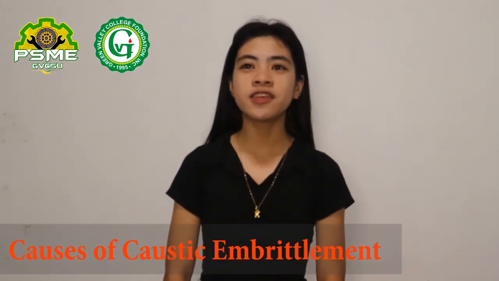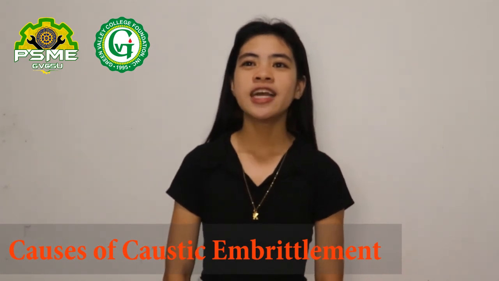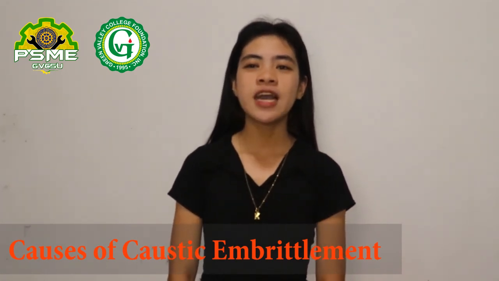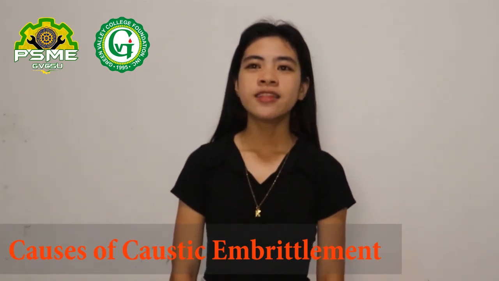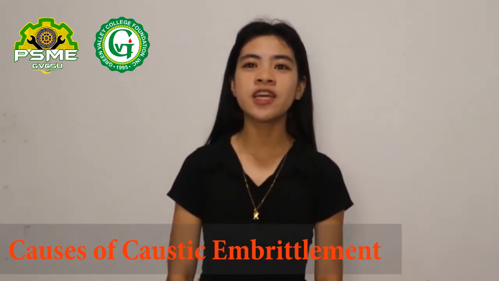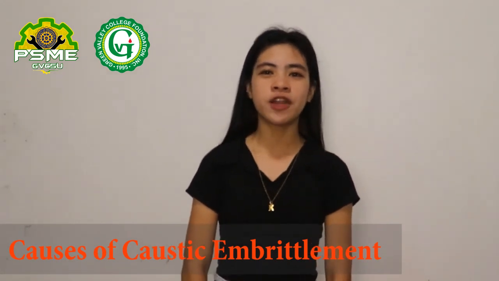Caustic embrittlement is one of the common problems or troubles that occur in the boiler, especially in steel alloys. This is also known as cracking of riveted steel metals. The cracking is caused by the rusting of iron material. And that's all for the topic of boiler troubles.